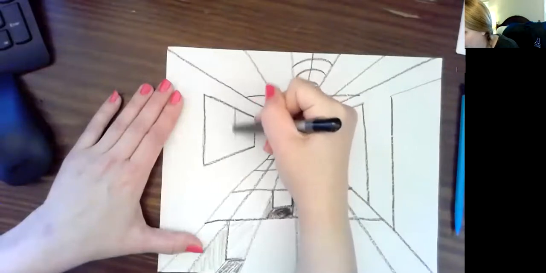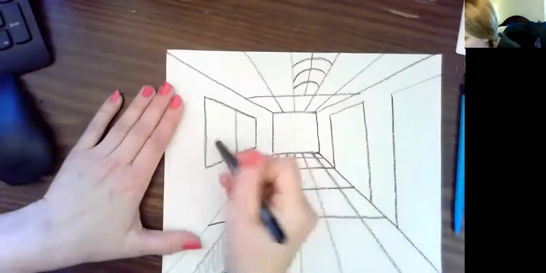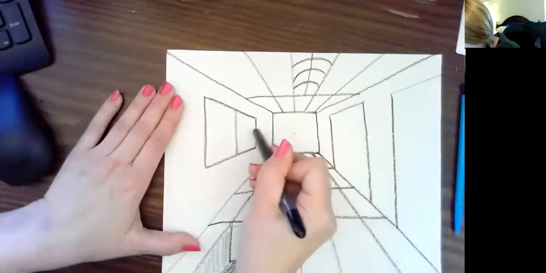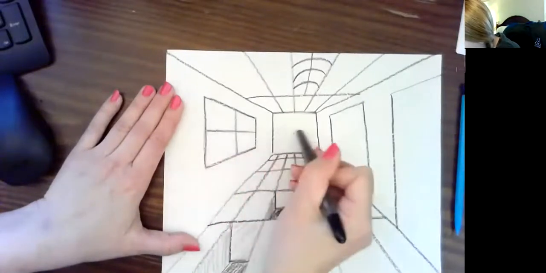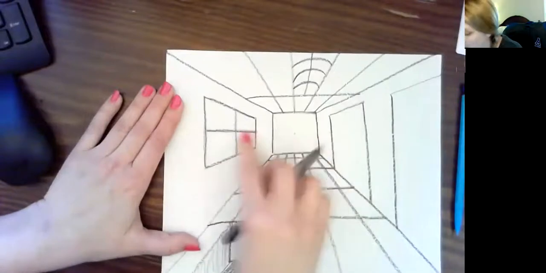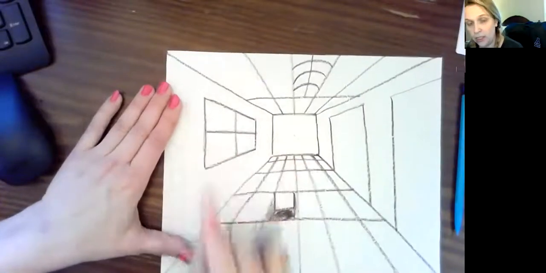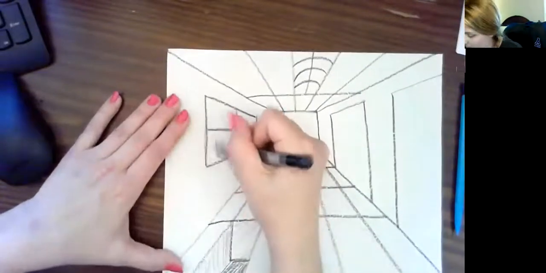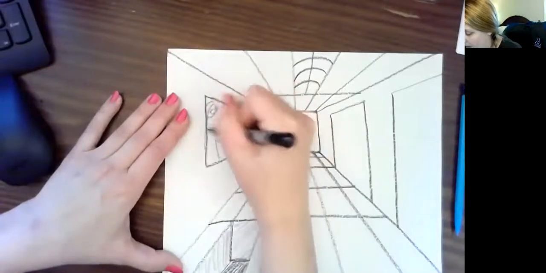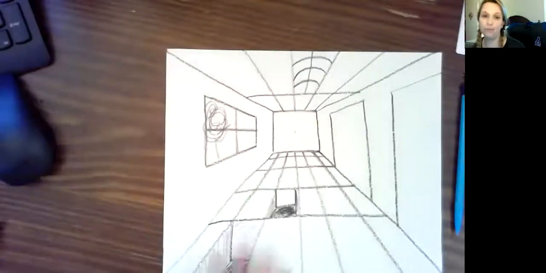If you put the window, don't put this in the middle. Remember, we want it to look like it's going farther back in space. Everything goes to that vanishing point. So this would be slightly smaller than this area in front of it. And then you can have a tree outside growing, because that's how trees look, Miss Gamble.